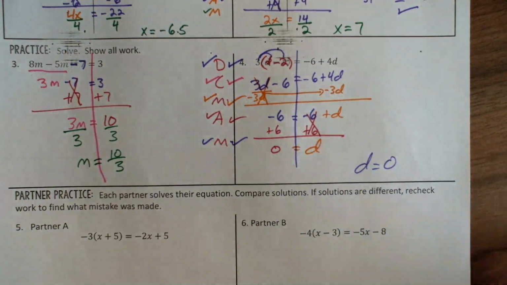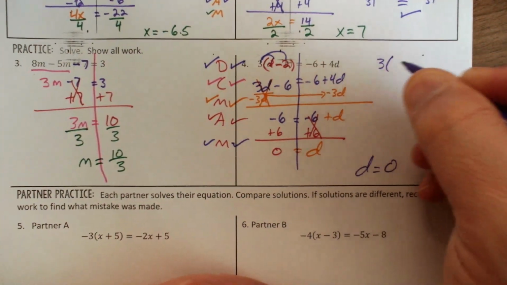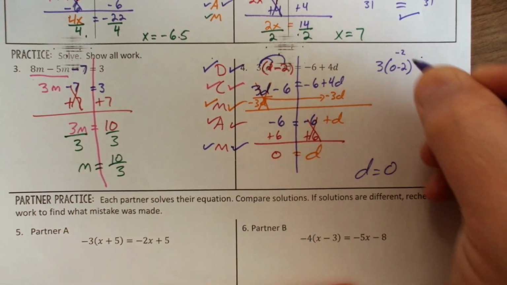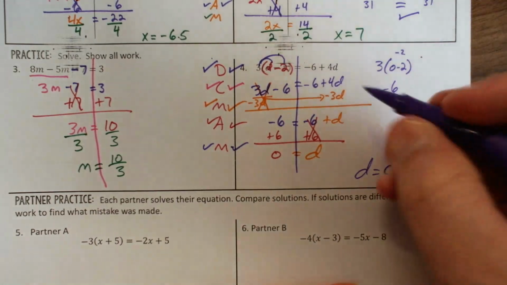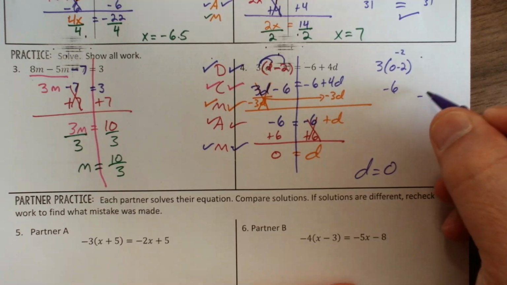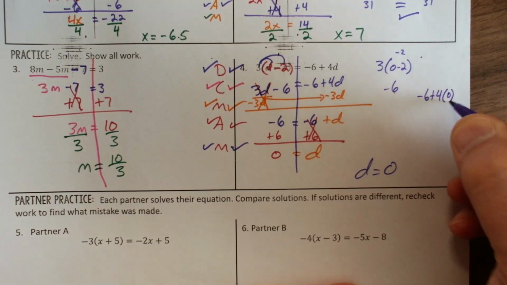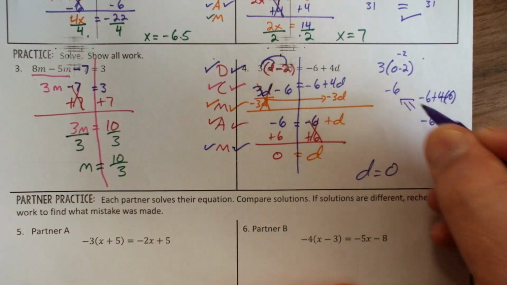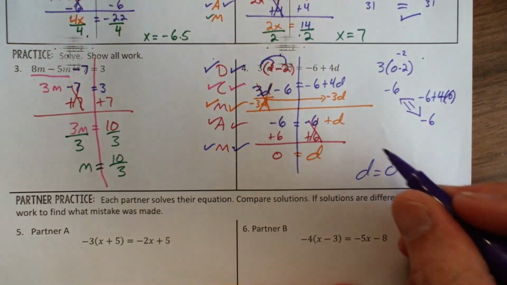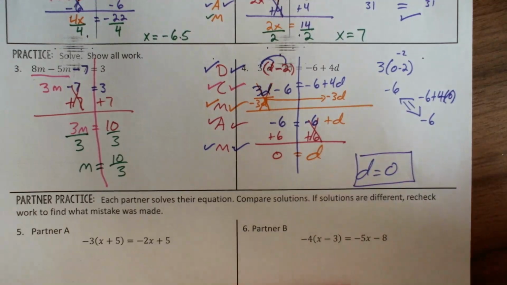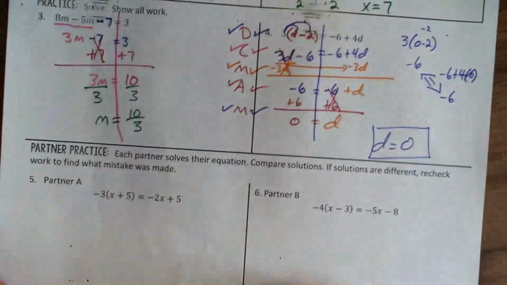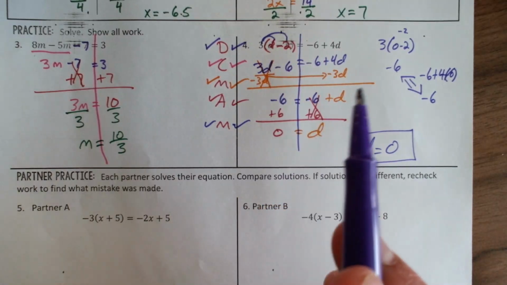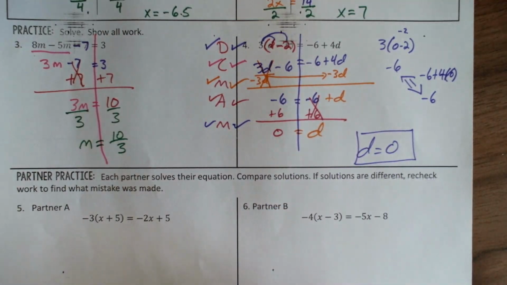Which again means that if I plug this in, 3 parentheses 0 minus 2, 0 minus 2 is negative 2. 3 times negative 2, that's negative 6. On this side, negative 6 plus 4 times 0. 4 times 0 is 0, and I'm left with negative 6. Negative 6 equals negative 6, so therefore, out of all of the numbers in the real number system, 0 is the only one that will make this work and make them equal to each other. If I pick a different number, it's not going to equal to each other.